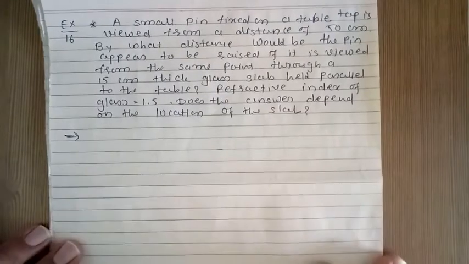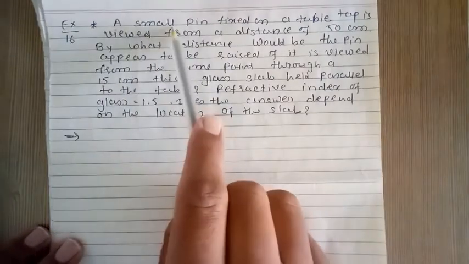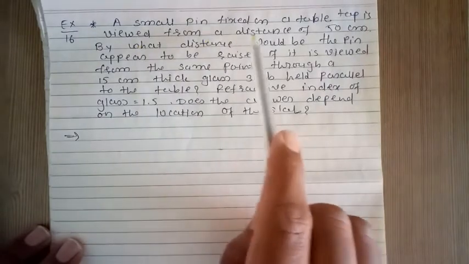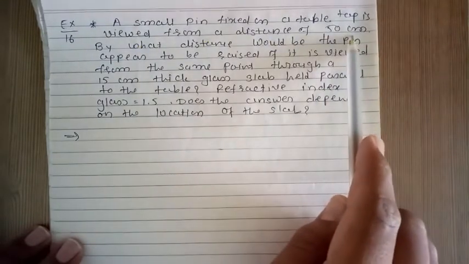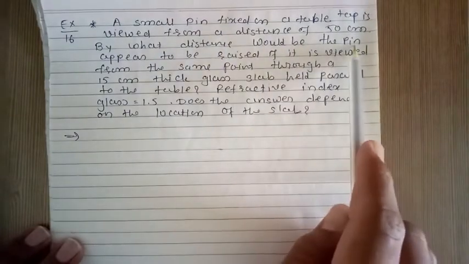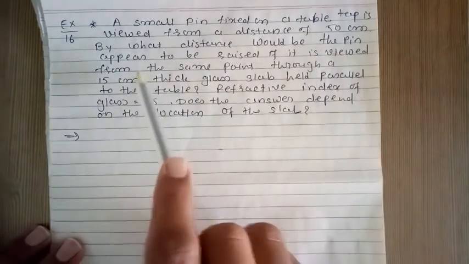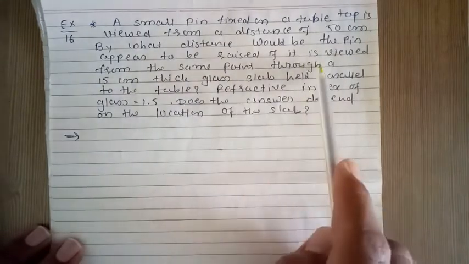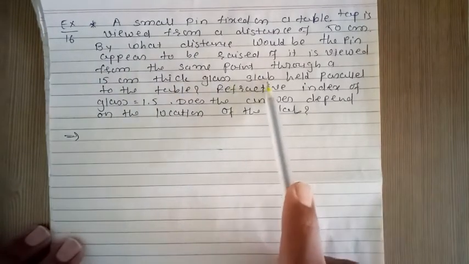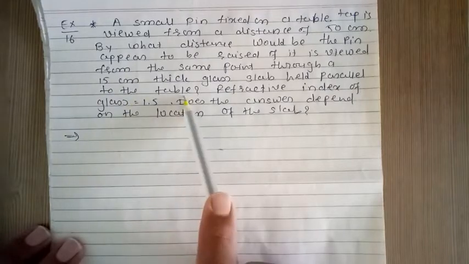Okay, now see our next example, example number 16. A small pin fixed on a table top is viewed from a distance of 50 cm. By what distance would the pin appear to be raised if it is viewed from the same point through a 15 cm thick glass slab held parallel to the table?